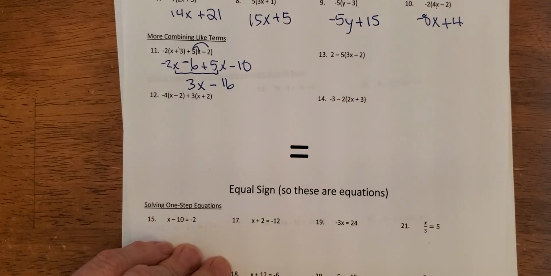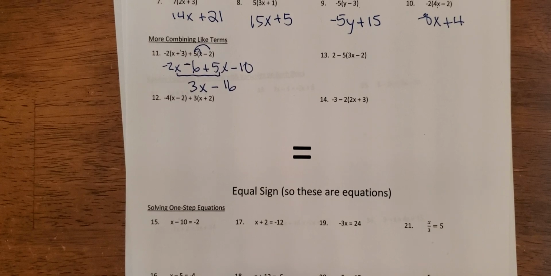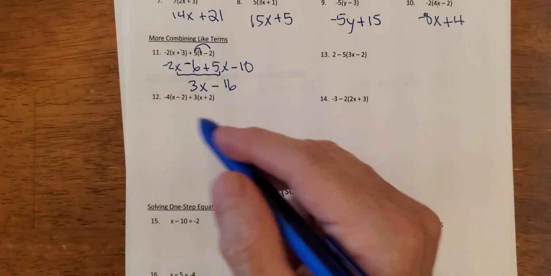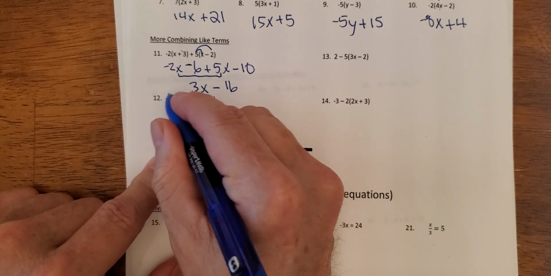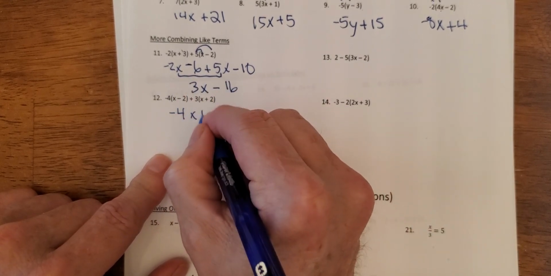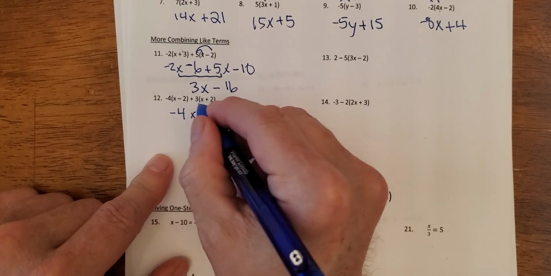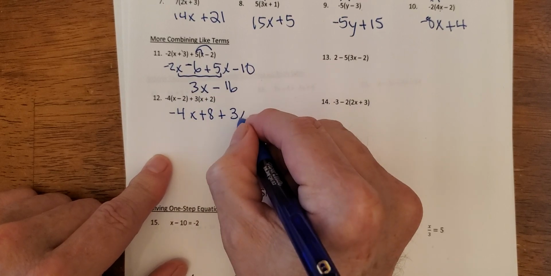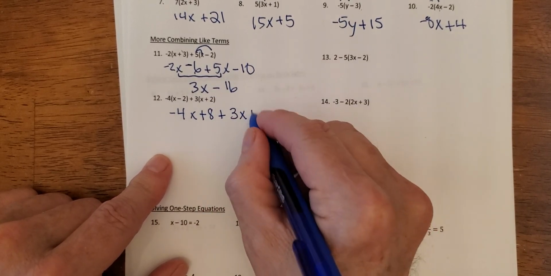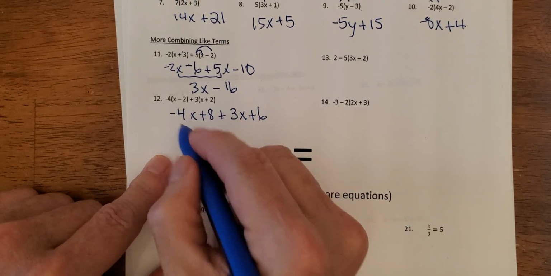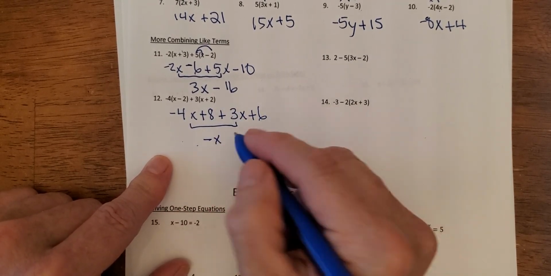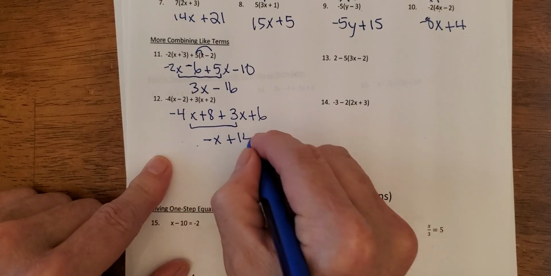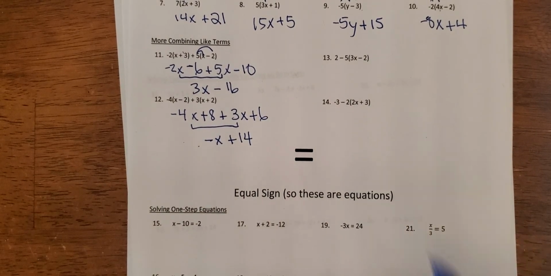Now, that's all you can do. Okay, there's no equal signs, right? So we're just combining like terms. Okay, you would be doing this one. Okay, negative 4 times x is negative 4x. Negative 4 times negative 2 is a positive 8. Okay, and 3 times x, positive, is 3x. Okay, 3 times 2, positive again, is 6. Okay, combine the like terms, right? These two, that would be a negative x, and then 8 plus 6 is 14. Okay, and you're done. All right.